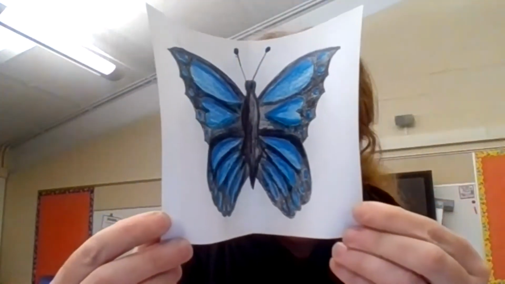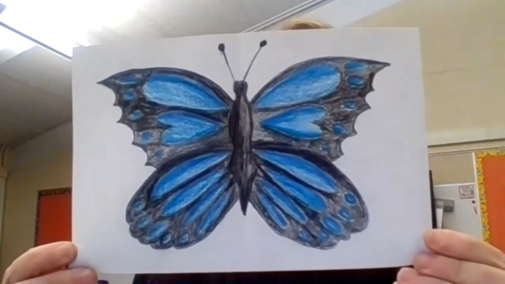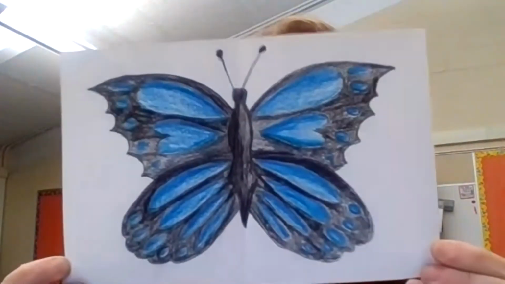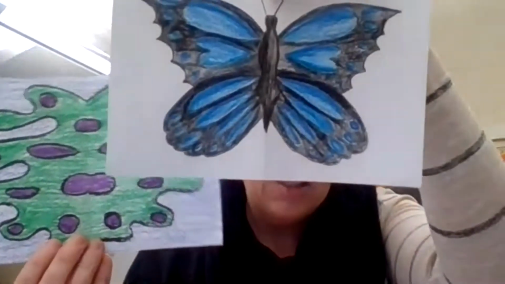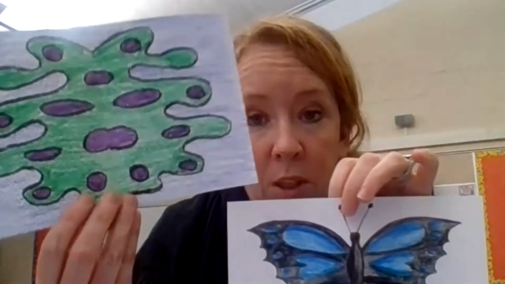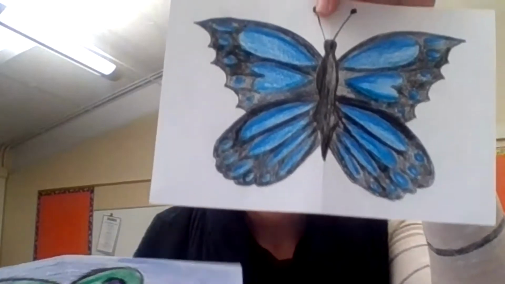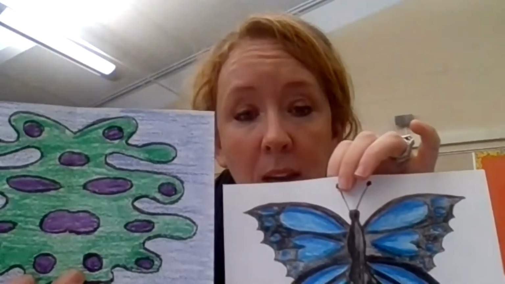If my butterfly were to fold its wings together, they would be exactly symmetrical, the same on both sides. When I fold this paper right down the middle, my butterfly is the same on this side and on this side. Okay, so you can choose to draw something abstract. You can draw an insect if you're interested in that, or an animal, or some other sort of picture that you're interested in. And you can even do just some interesting shapes. Okay, so it's up to you the drawing that you want to make today.